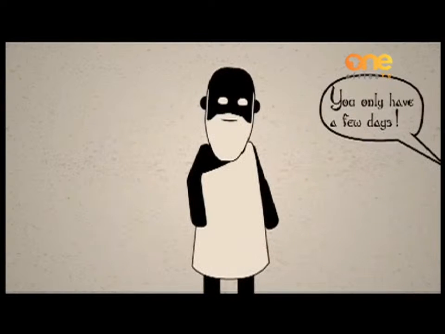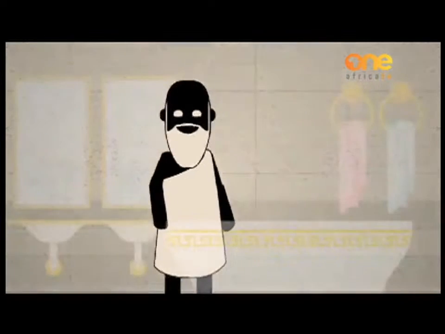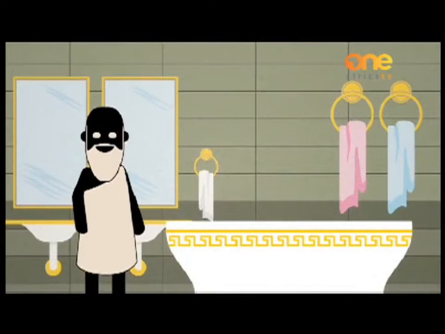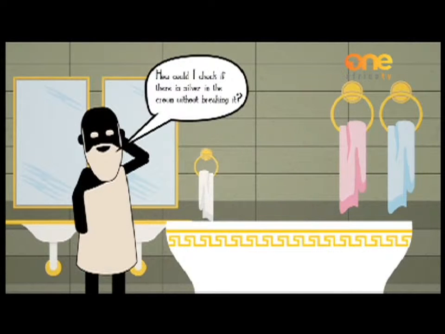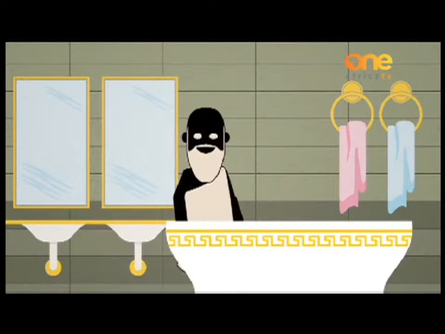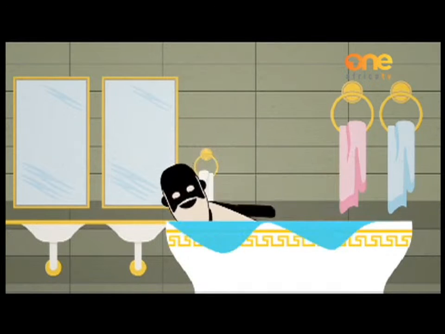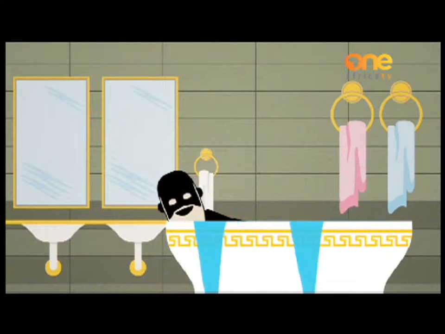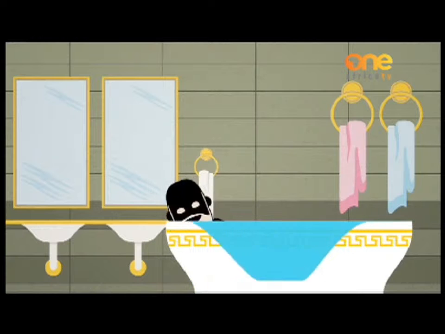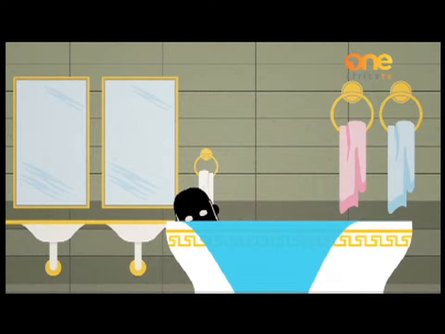Archimedes only had a few days to solve it, but managed to in a rather unusual place. He went to the public baths and was thinking, how could I check if there's silver in the crown without breaking it? He lowered himself into the bath and found that the water spilled over the sides of the bath. As he lowered himself further in, more water spilled out.